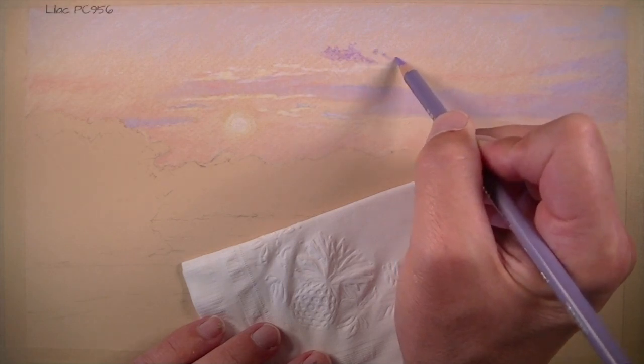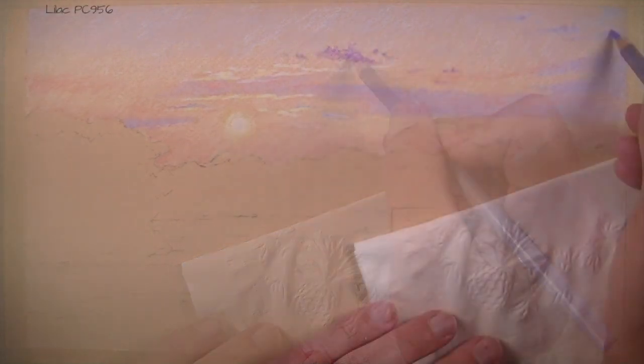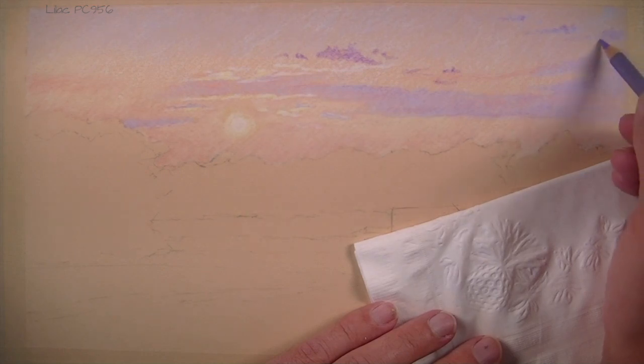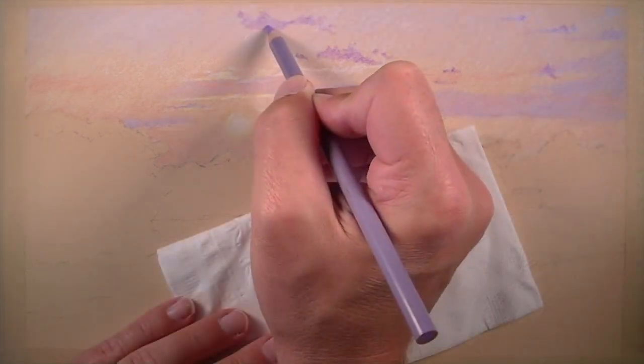We'll continue to develop some of the shapes of the clouds, this time using the lilac. The clouds that are closer to the viewer are going to be darker in value.